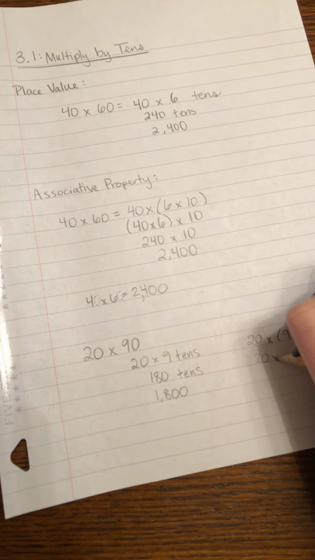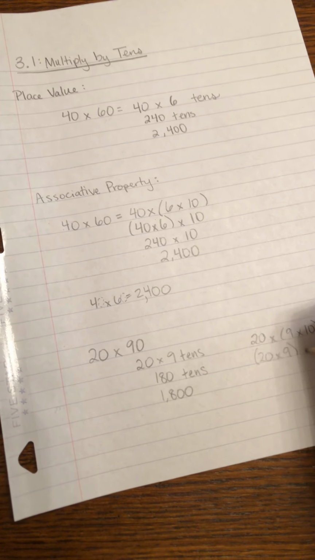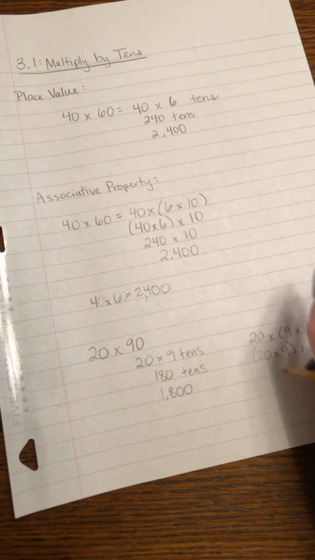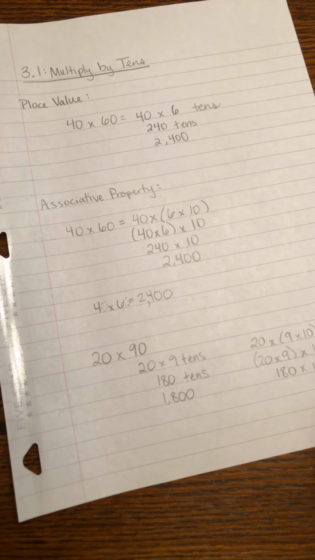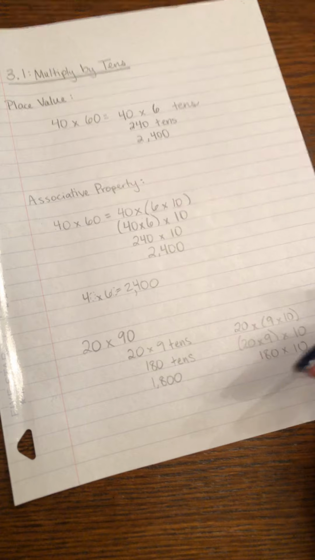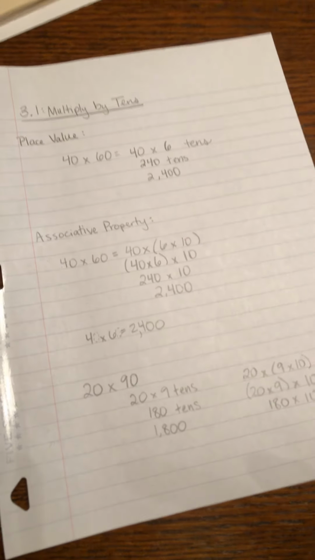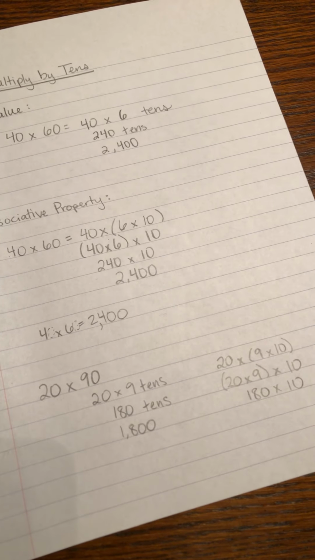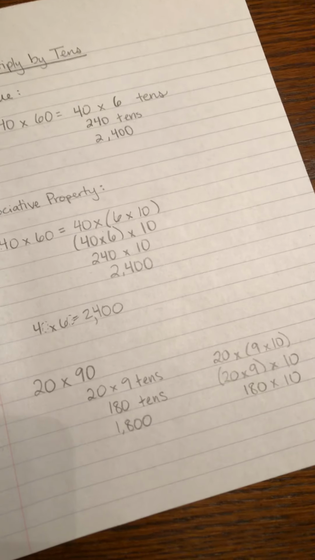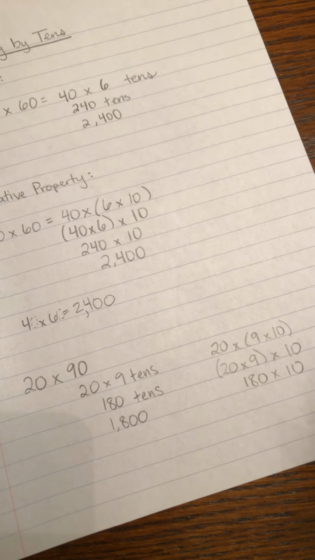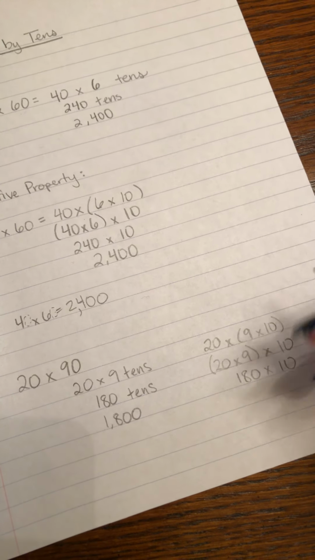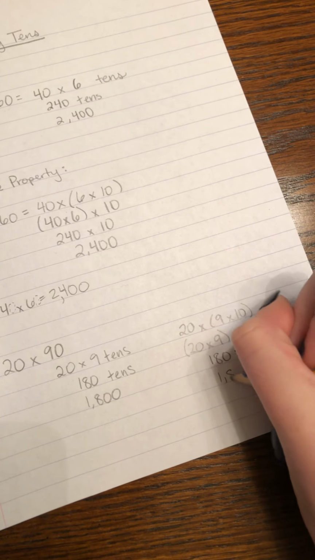I could do 20 times 9 times 10. And associative property will allow me to do 20 times 9, then times 10. 20 times 9 is 180, times that by 10. We talked about in chapter 1, each time we move up in our place values, when we go from ones to tens to hundreds to thousands, that's a multiple of 10, or we're multiplying that by 10. So 100 times 10, I'm going to go to thousands, so 1,800.